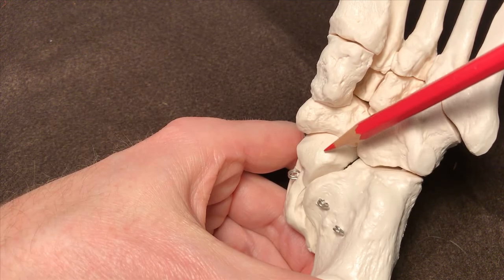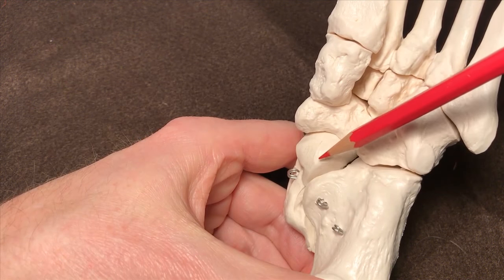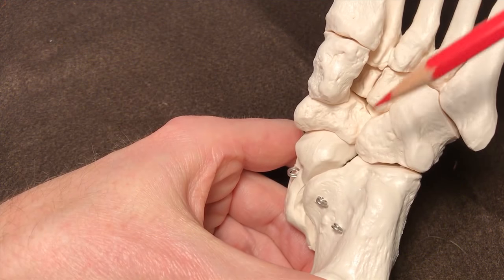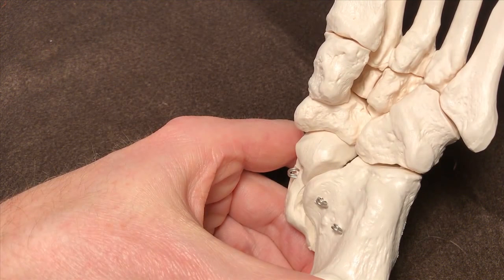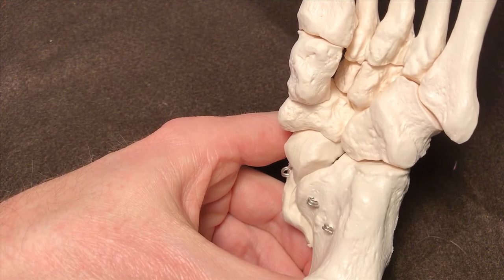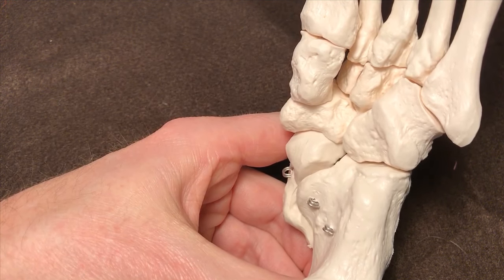And what it's going to do is it's going to hold the head of the talus here as if it were in a hammock. If the calcaneo-navicular ligament tears, then the talus is free to rotate towards the sole of the foot, which would obviously not be good for maintaining the arch of the foot. So these are some of the structures that help to maintain the arch of the foot.